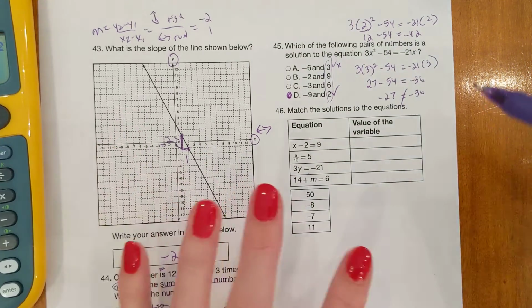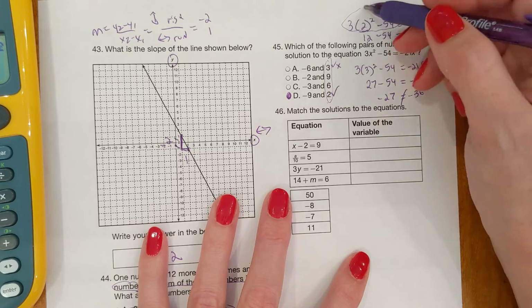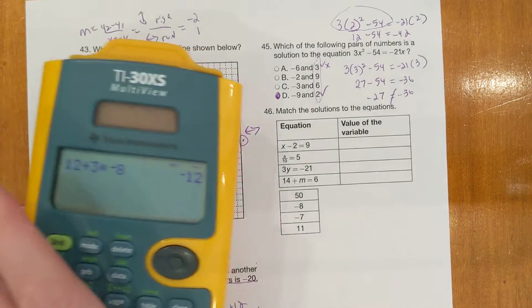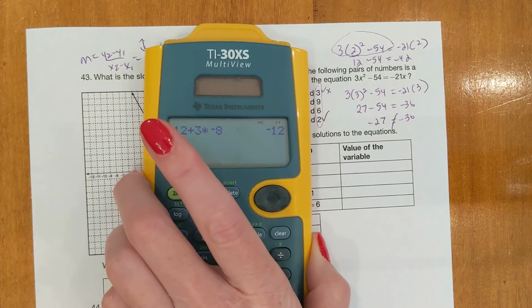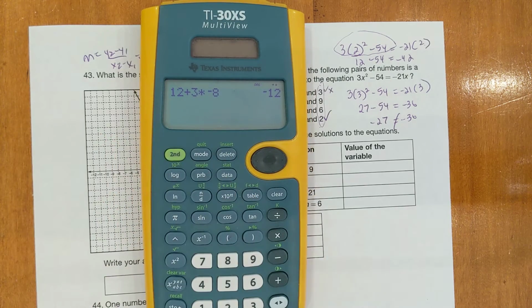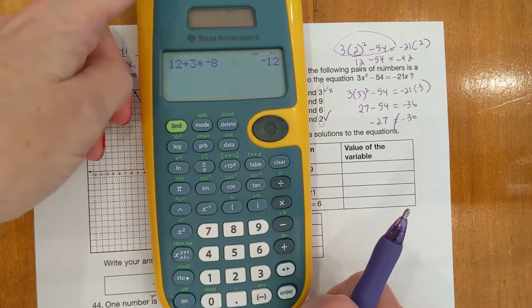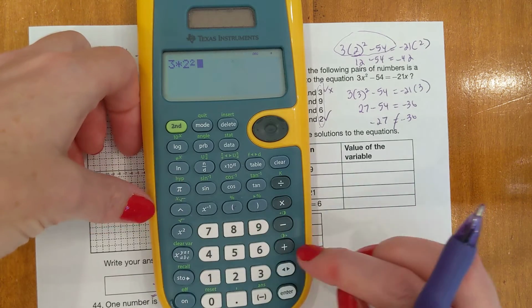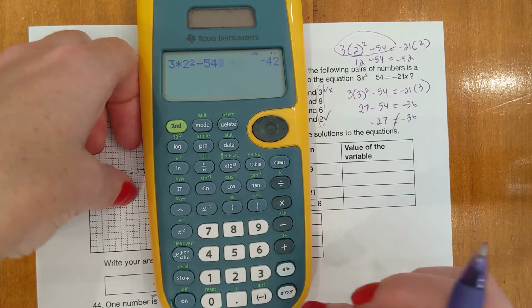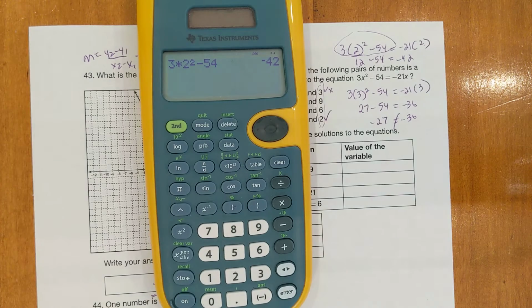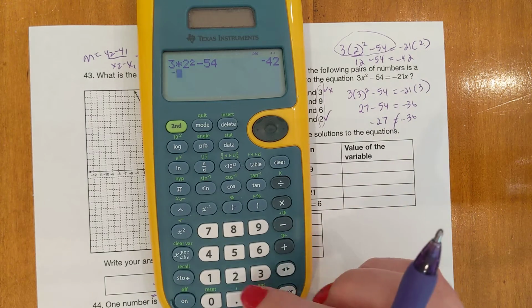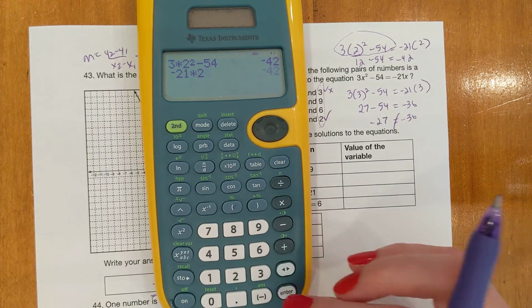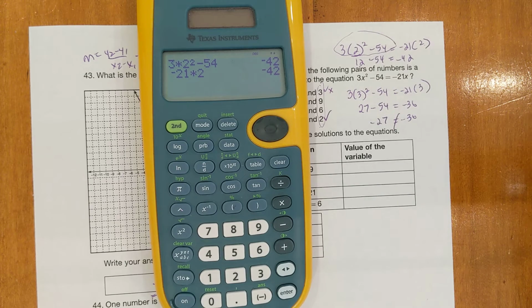And again, you could just do this whole thing in your calculator. Don't mess with the PEMDAS. So doing the calculator here, we've got 3 times 2 squared and then minus 54, and you get negative 42. And on the other side, negative 21 times 2 is also negative 42.